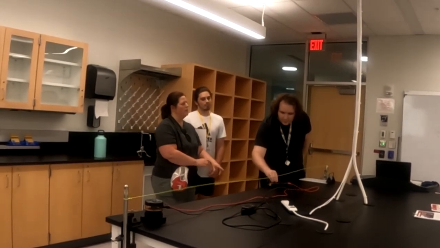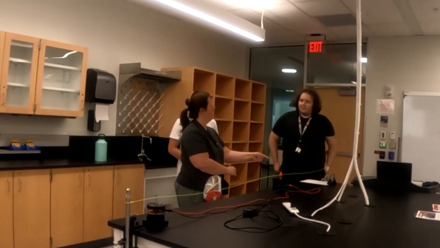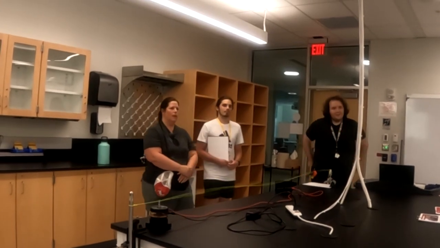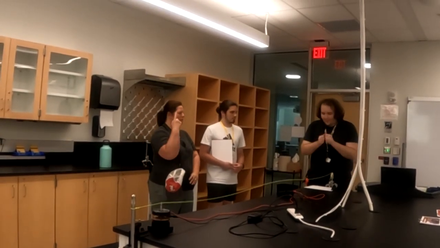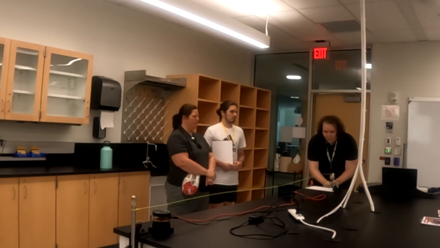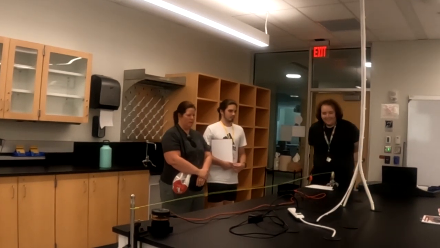Can you accomplish the same thing if you add weight to the string? Yes, more weight. We'll show them when we run it. That makes sense for some reason. More weight increases the tension. More weight, more tension.